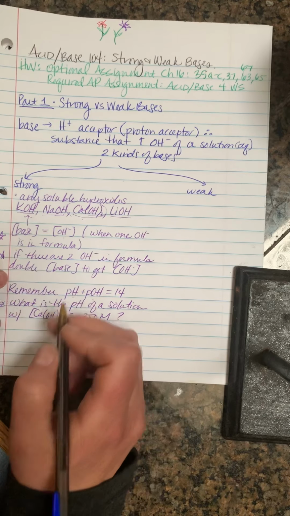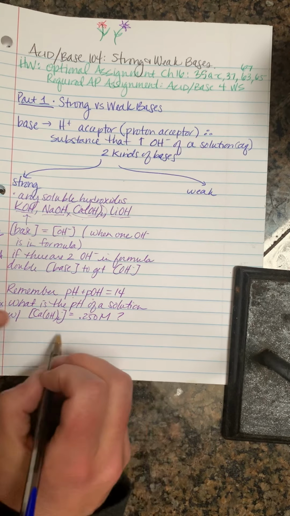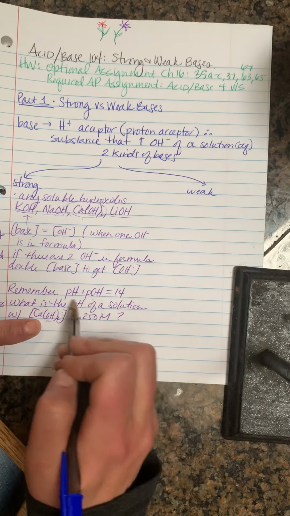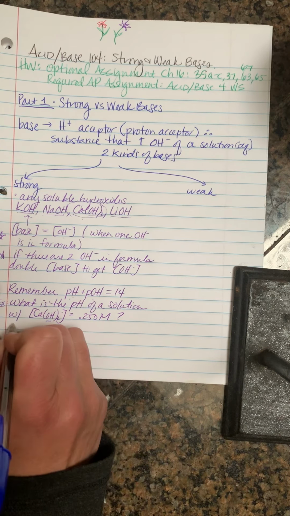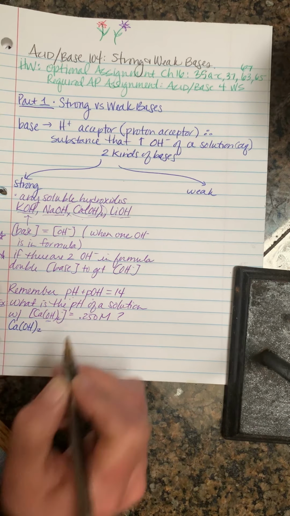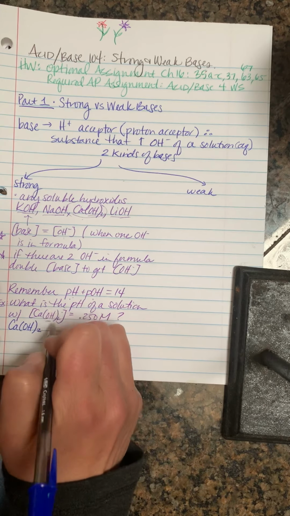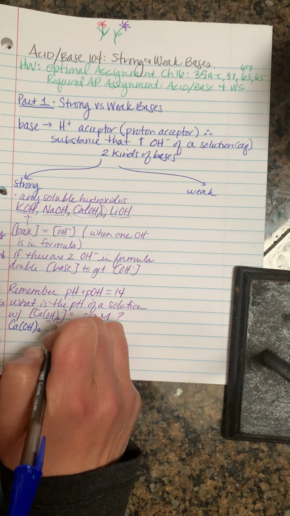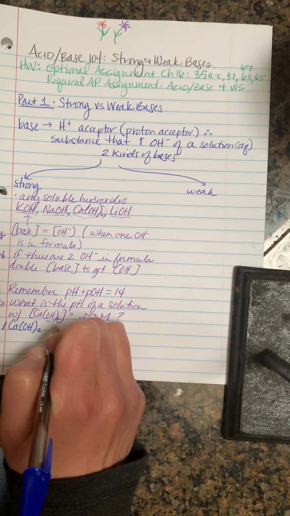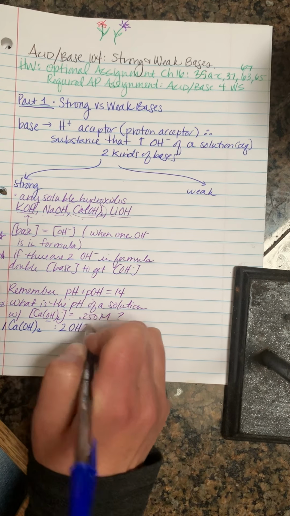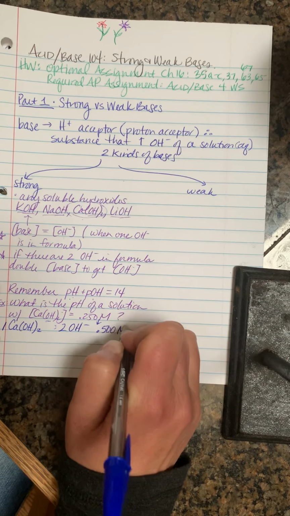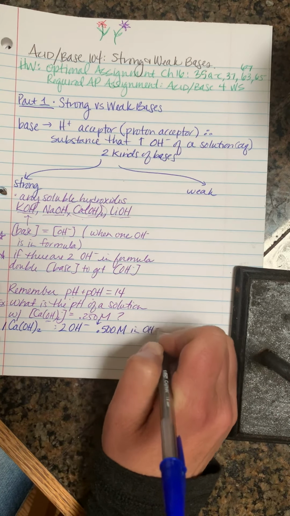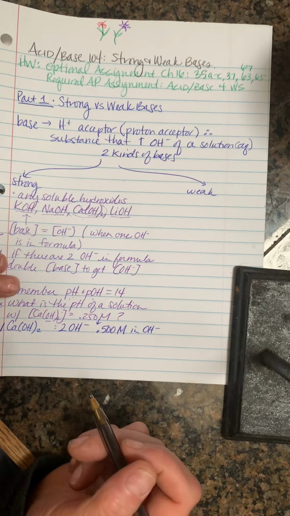Okay, so in order to find the concentration of the hydroxide, which we'll need to get to the pH, we know that for every one calcium hydroxide, there are two hydroxides. So that makes this concentration 0.500 molar in hydroxide, because there's 2 for every 1.